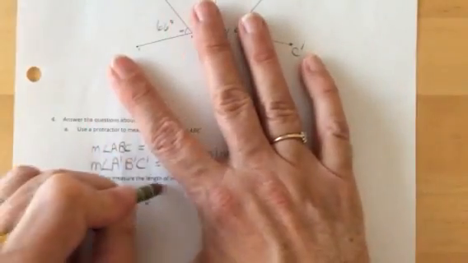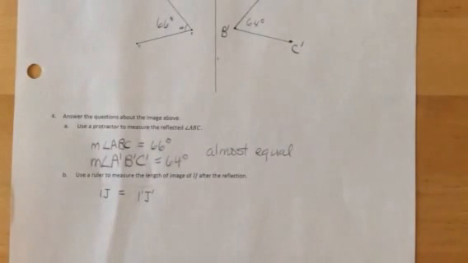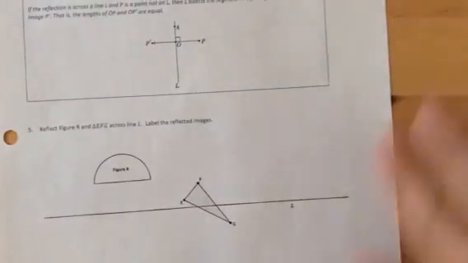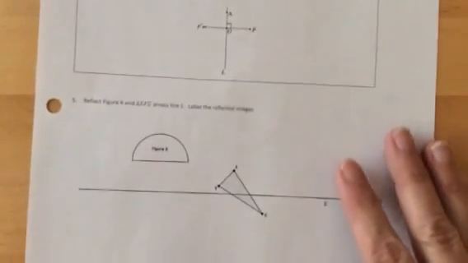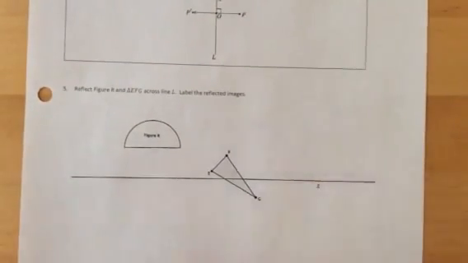Actually for this we don't even need to do that. That is the notation for the length of the segment. Okay, so they're the same. So the point being is that they are equal. Okay, and then exercise 5 you were doing. We'll come back to the properties of reflections there in just a minute.